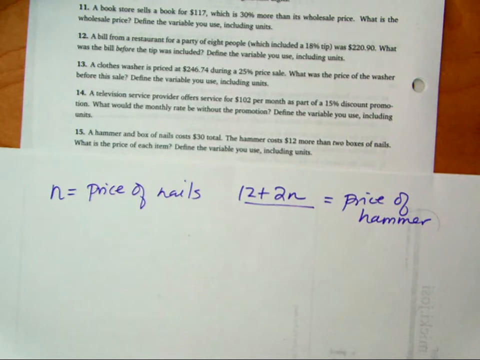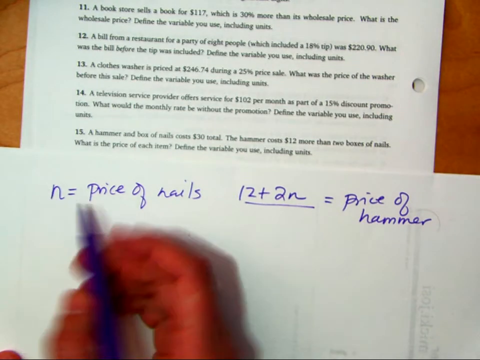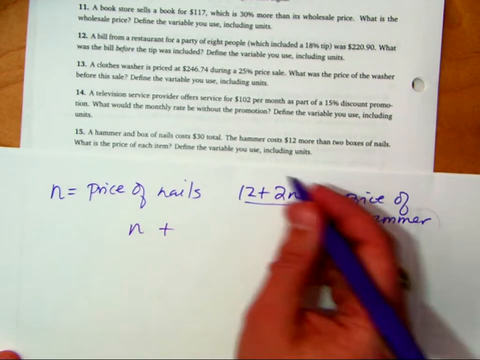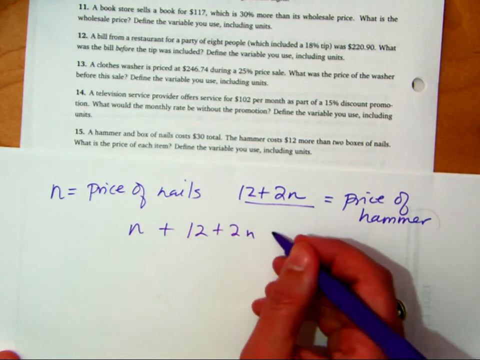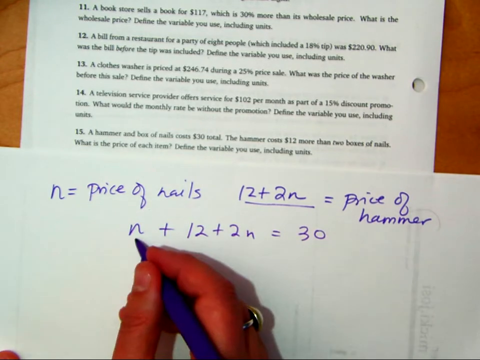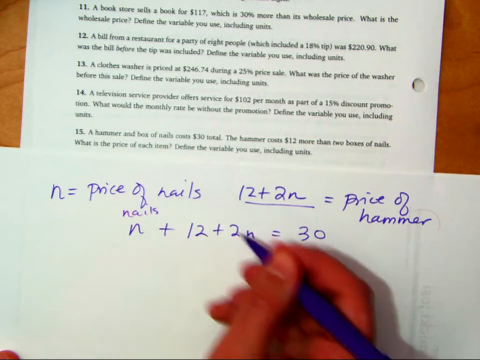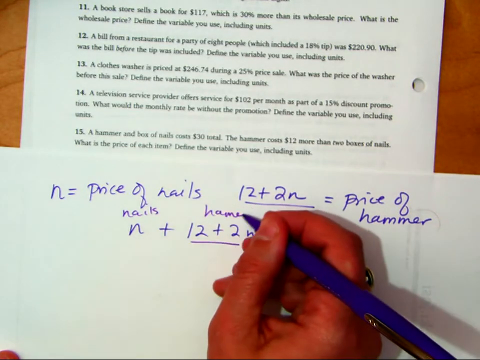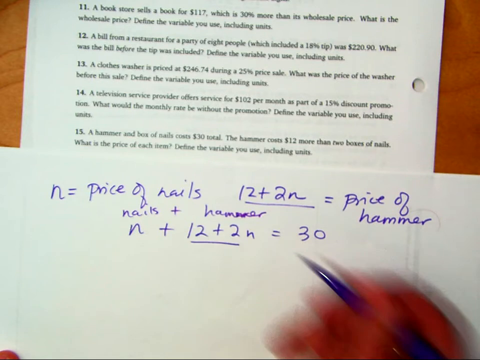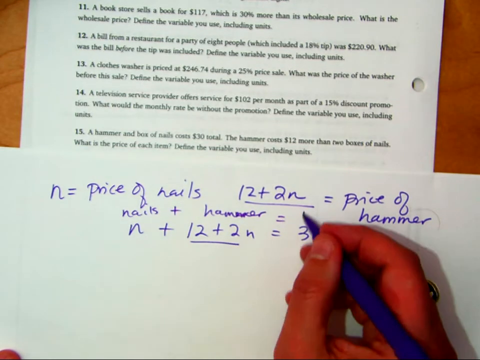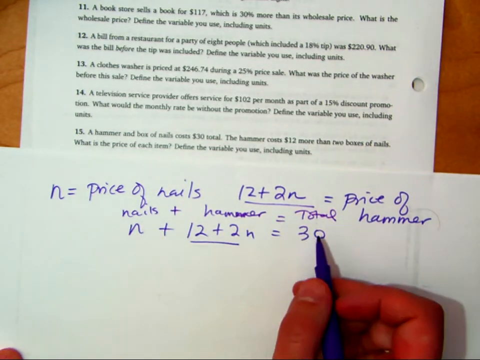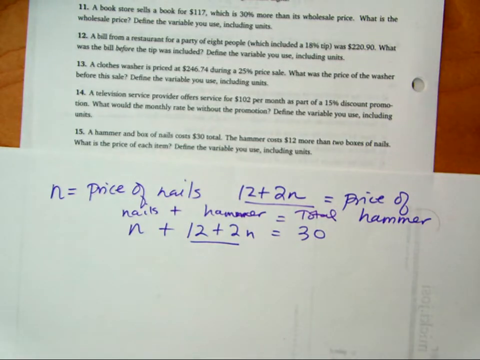Now, how much did you spend altogether? You spent $30, so you bought 1 box of nails, and then you bought 1 hammer, 12 plus 2n, and you spent $30 altogether. Here's the nails, and right here is the hammer. That's 2 n's equals your total, right? So maybe writing it out in words, drawing a picture could also be helpful here. If you were going to simplify this, what would you get if you simplified?